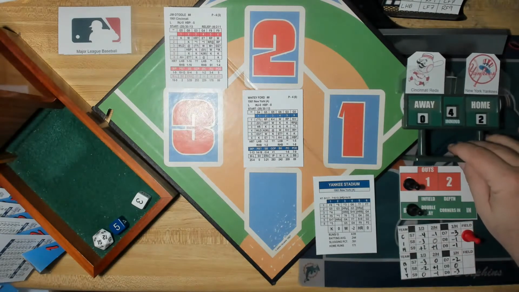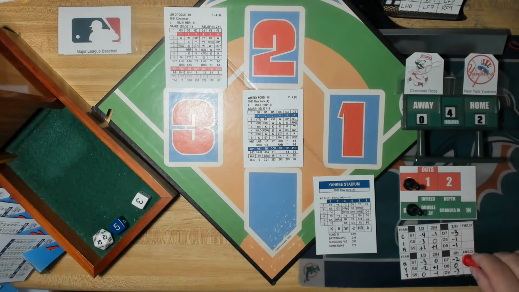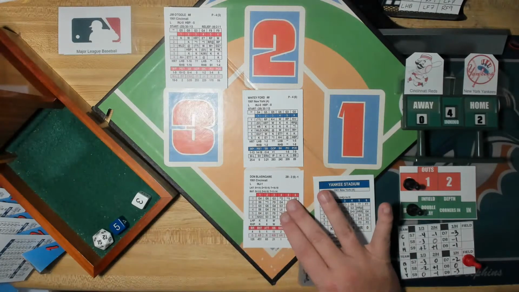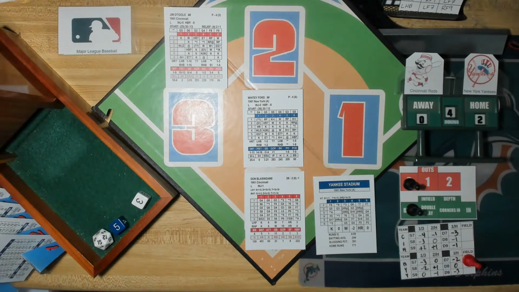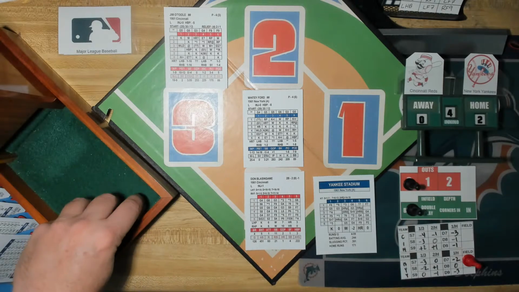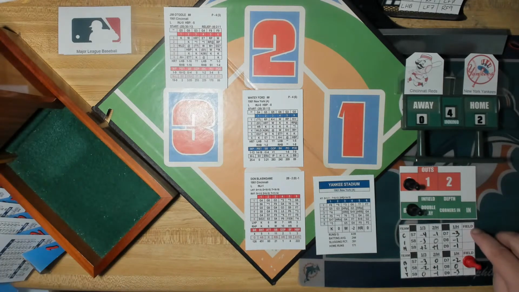We will now go to the top of the 4th inning. Whitey Ford, the chairman of the board, is back on the mound. And it will be Don Blasingame leading off for the Reds. He is 0 for 1. Hope everybody is enjoying this demonstration game. Opening day, 1 week away.